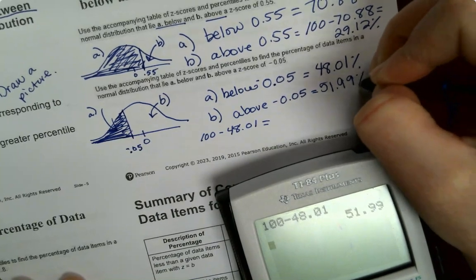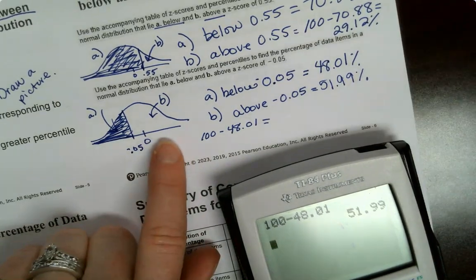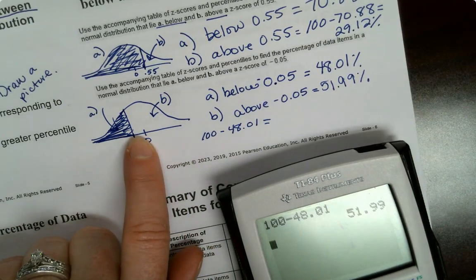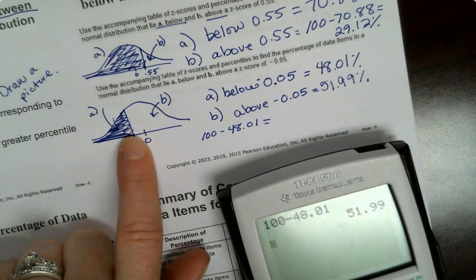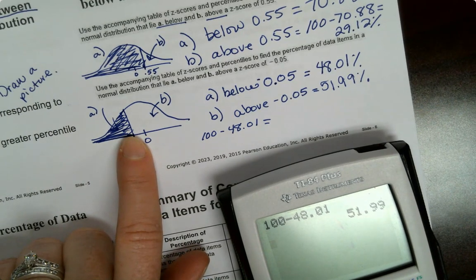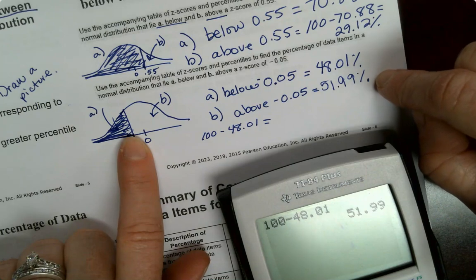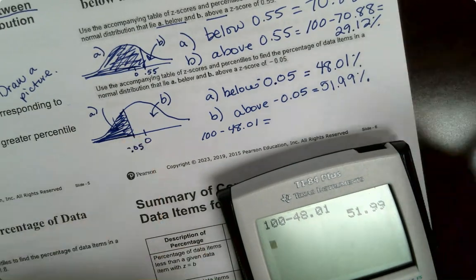99% is above, which makes sense because at 0 it's 50%. So it's a little bit more of an area than that. So it's a little bit more of the probability or percentage.